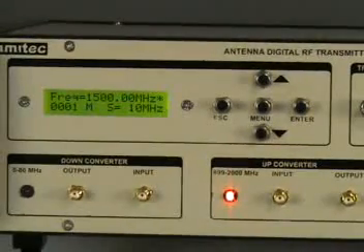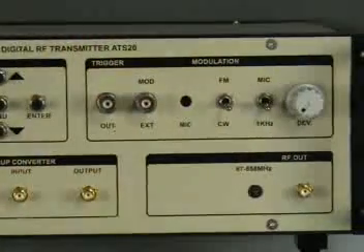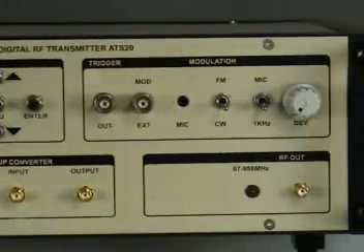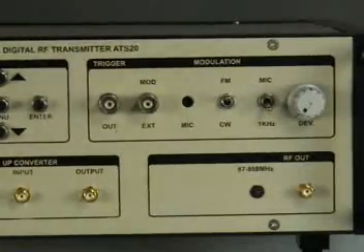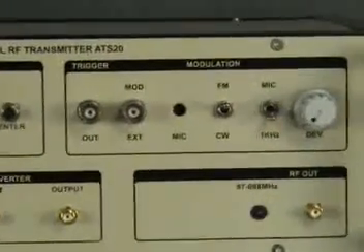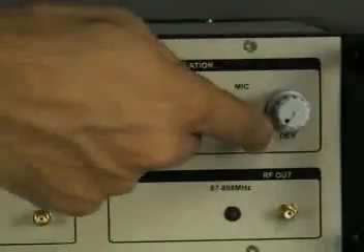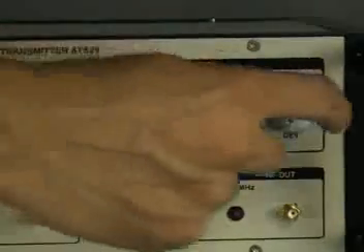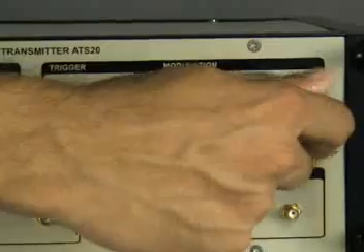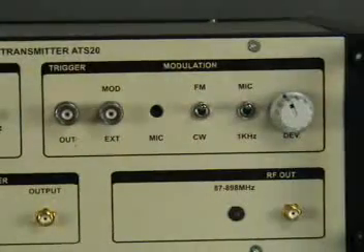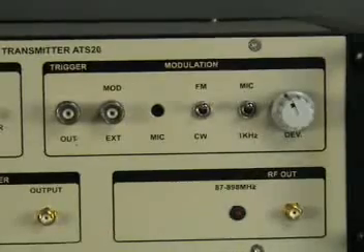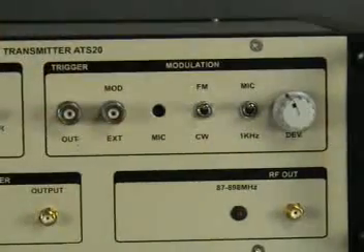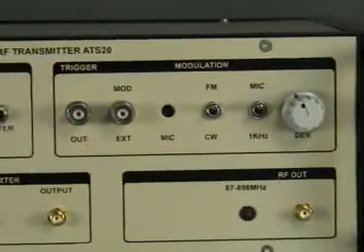The modulating block consists of an FM-CW switch, where keeping the toggle switch in FM position, one can select a 1 kHz test tone or mic input and vary the FM deviation using a pot, or can feed an external modulating input at this BNC using any function generator.